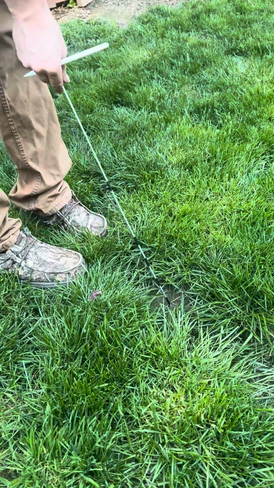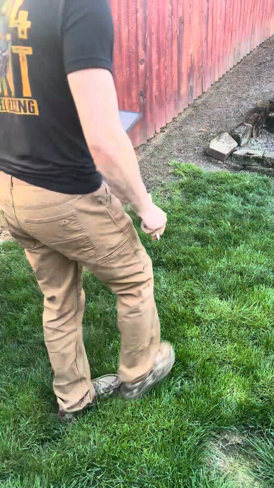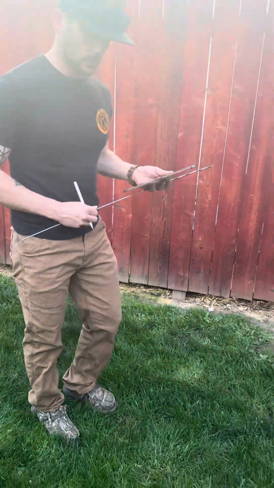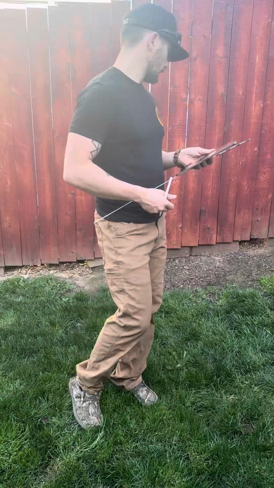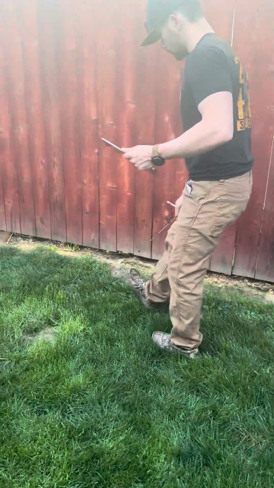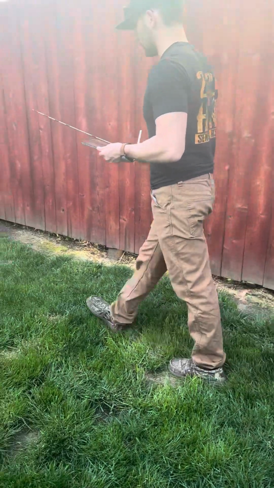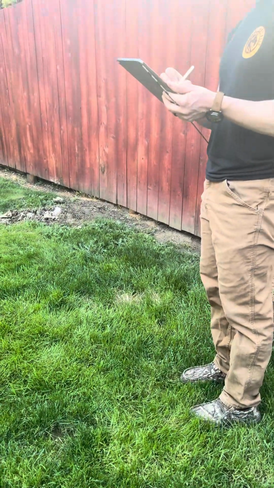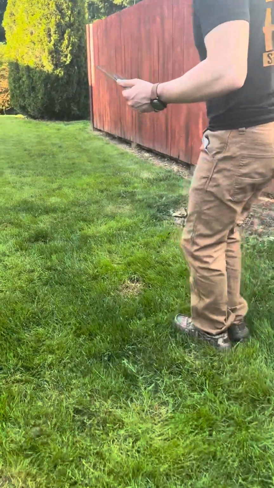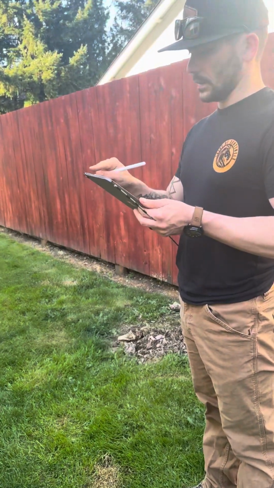Right here, I meant to put it down, but there's a bare dirt, so we're going to do 0. 3. 3. 3. 4. 4. 3. That is 3.